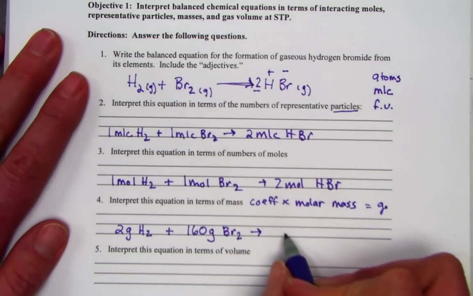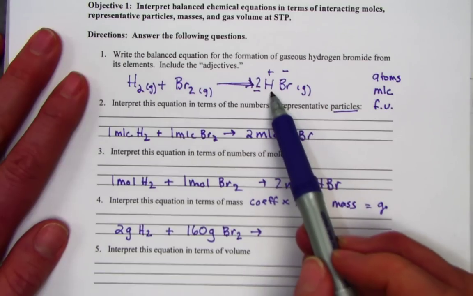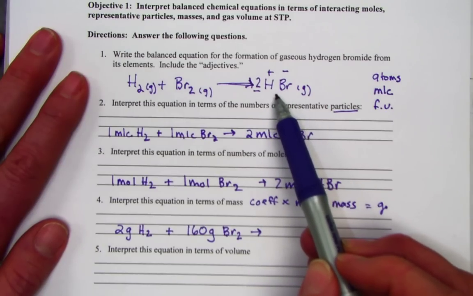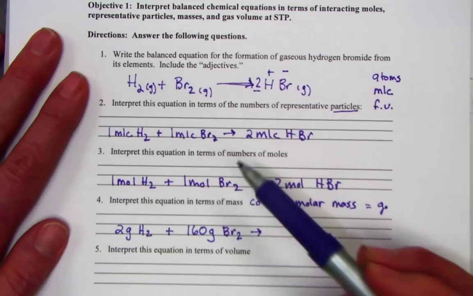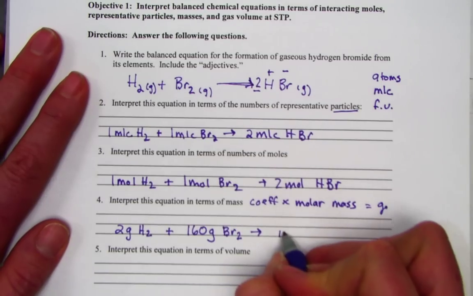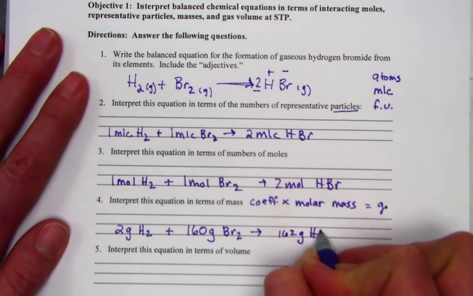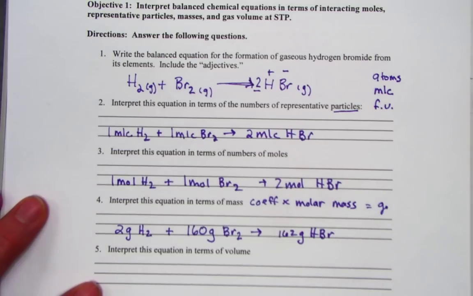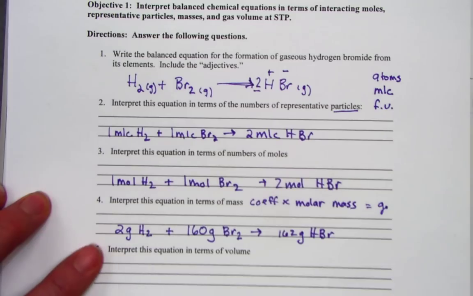The product HBr, finding its molar mass, hydrogen is 1, bromine is 80. The total sum there is 81. 81 times 2 would give us 162 grams of HBr, showing that we did indeed observe the law of conservation of mass, where the mass of the reactants does indeed equal the mass of the products.